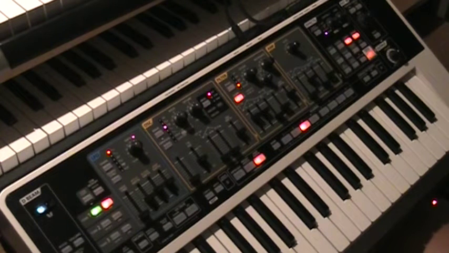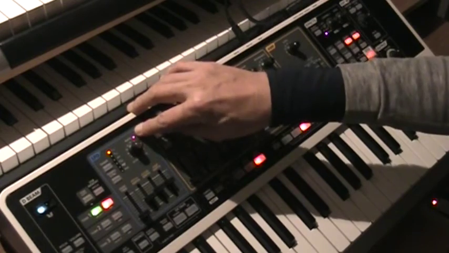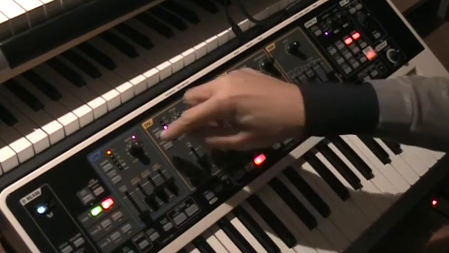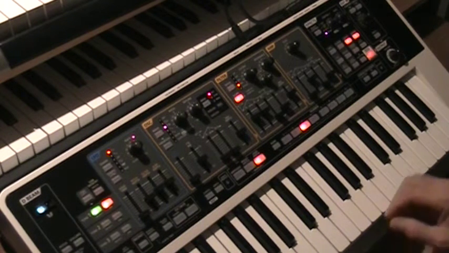And then we also did something different today. For the first time, we've actually assigned the modulation lever, and we've actually edited it by editing the LFO to the modulation lever. So as we push the lever forward, that's our modulation on the Gaia, and it goes back and forth. That's the bender.